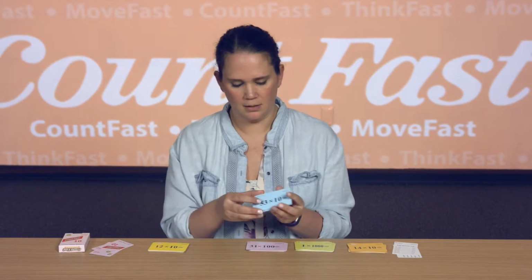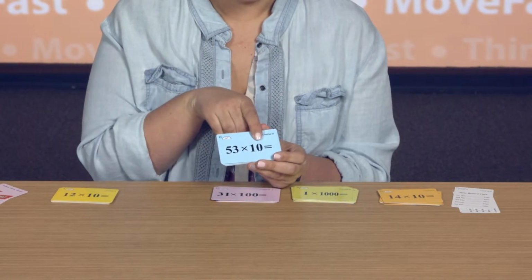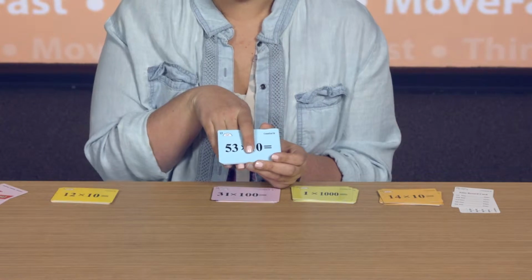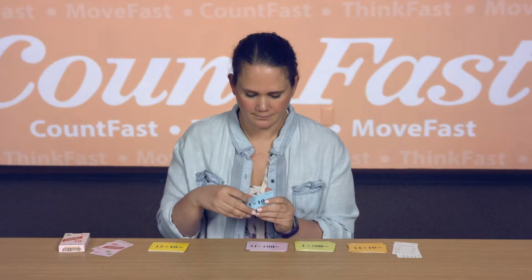Another example would be here, 53 times 10. There's 1 0 at the end of my 10. So I'm going to take my 1 away, slide that 0 over, and my answer is 530.